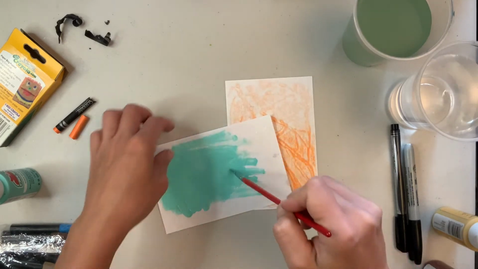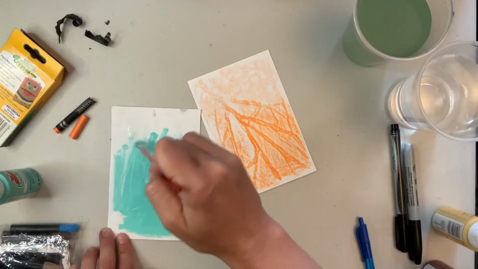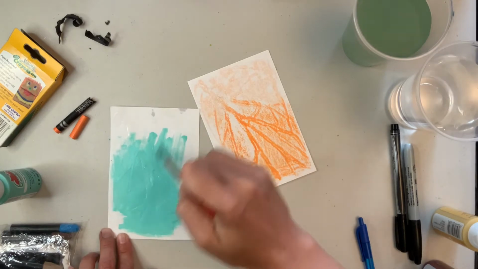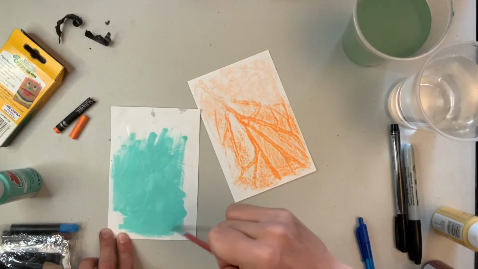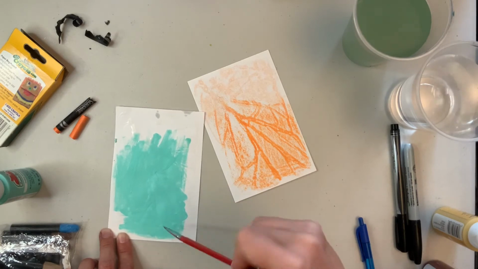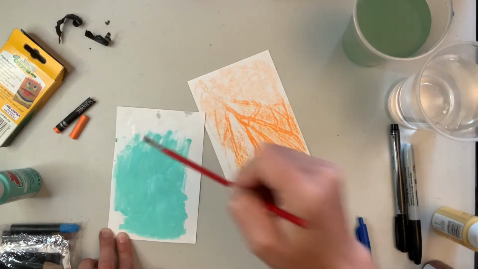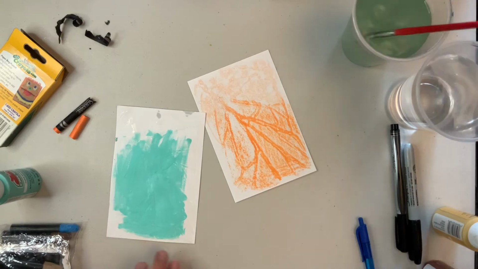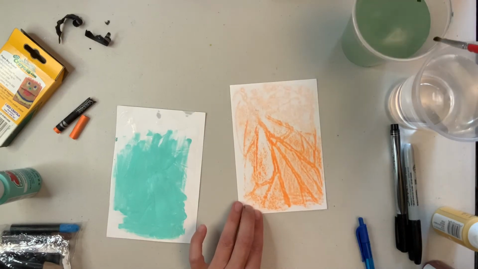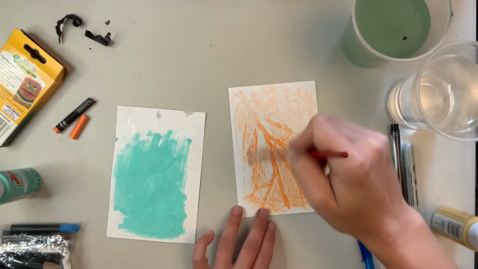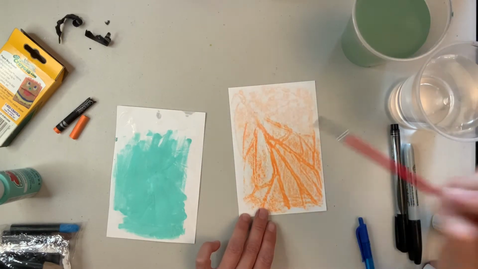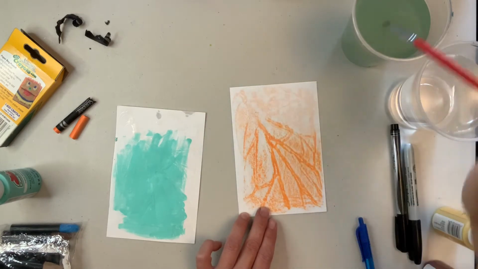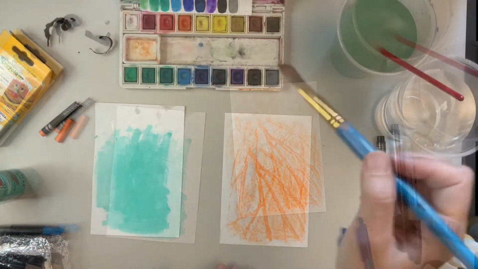So I might keep a glue layer and then go over the top of it with paint. And this, of course, we can add some watercolor to make that pop out more. I need a bigger paintbrush.